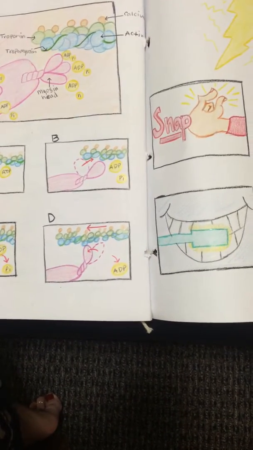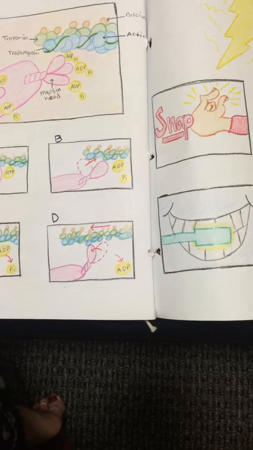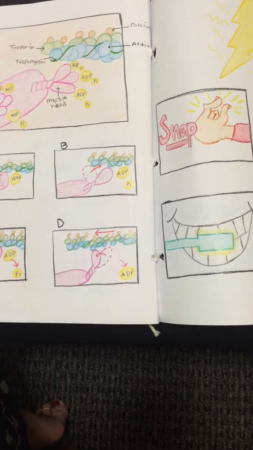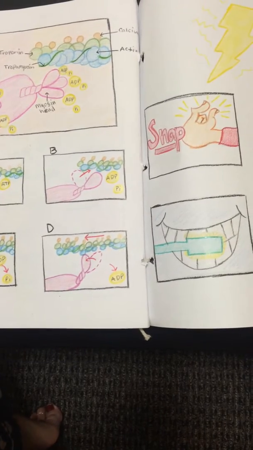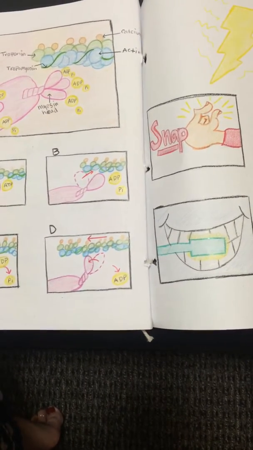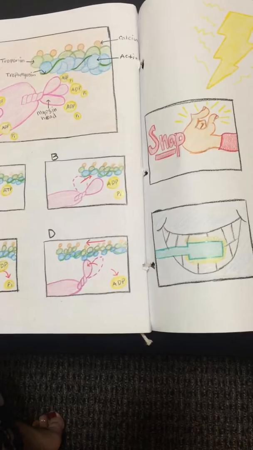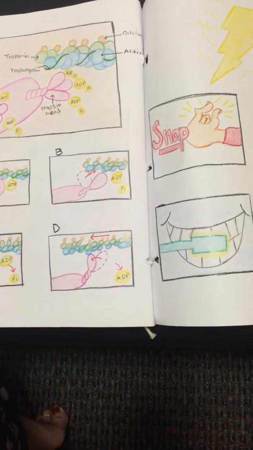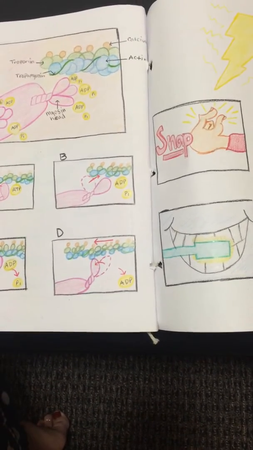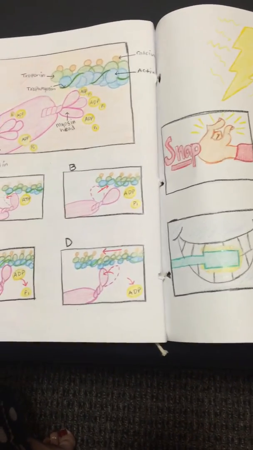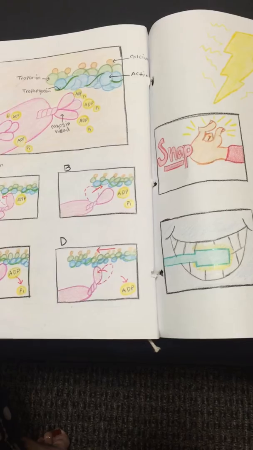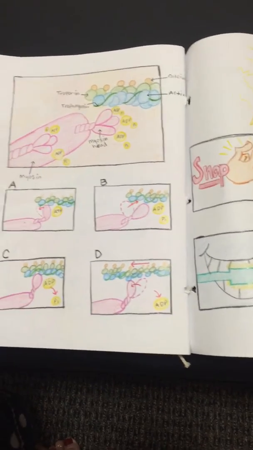And what happens is the myosin heads that were bound to the active site on the actin get pulled in towards the sarcomere. The sarcomere is the smallest part of the muscle fiber that can contract and get smaller. It's important to know that the individual myofilaments don't actually change length. They just overlap, causing the sarcomere to appear shorter, to actually get shorter.